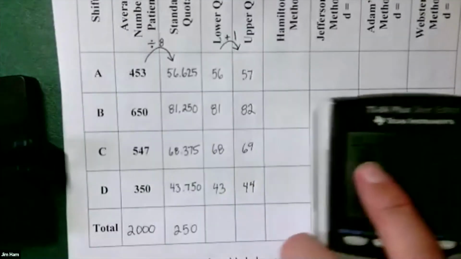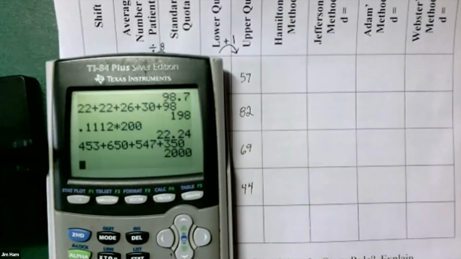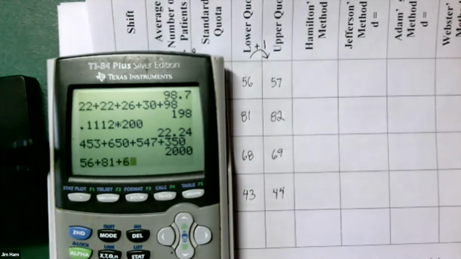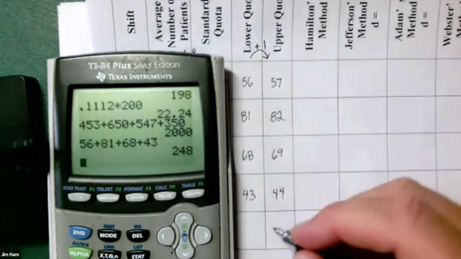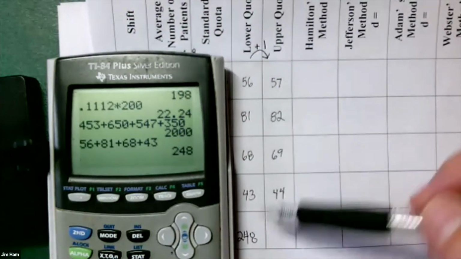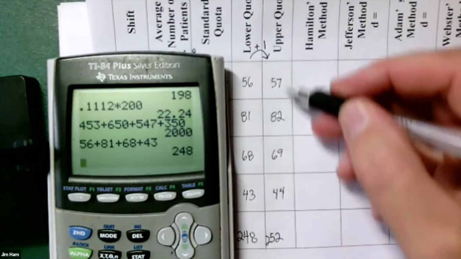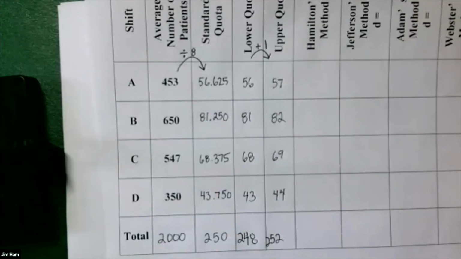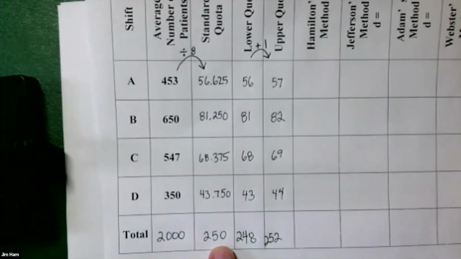Let's see how many nurses in Hamilton's method we must assign to the shifts. 56 plus 81 plus 68 plus 43 is 248. Since each one of the upper quotas is one more, you would add 4, and you're going to get 252. Now we don't want to fire anyone, and so we're going to need to assign those last 2 nurses. If we use the lower quota, we've assigned 248 nurses, but we need to assign 2 more.